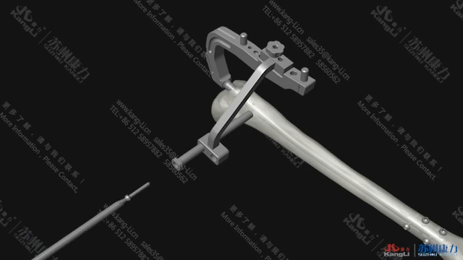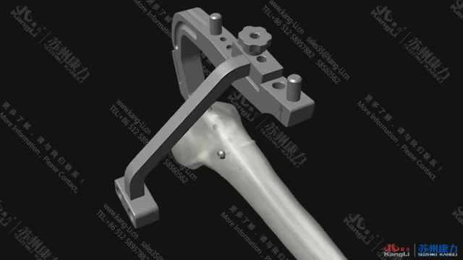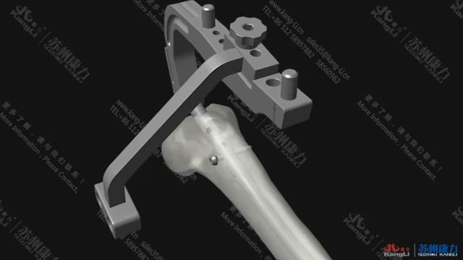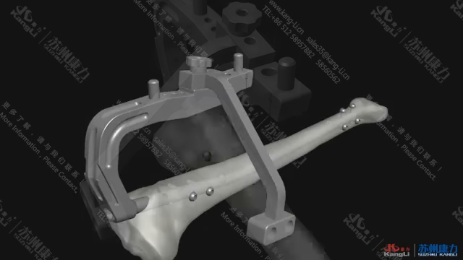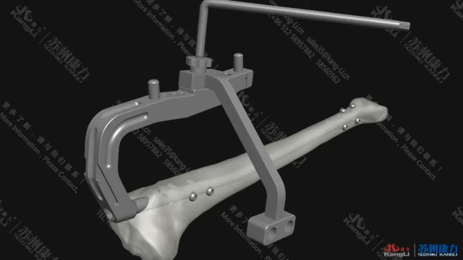Choose the phi 4.5 locking screw with appropriate length and screw it in with the 3.5 hexagonal screwdriver. Repeat the steps described above to finish the placement of the second locking screw. Remove the proximal targeting bracket.